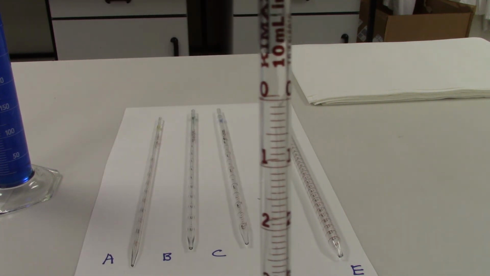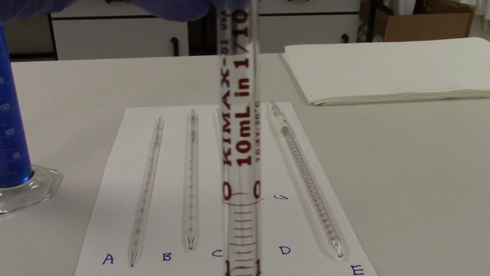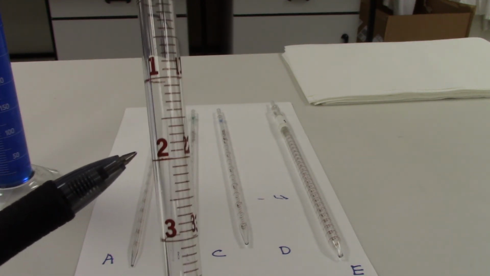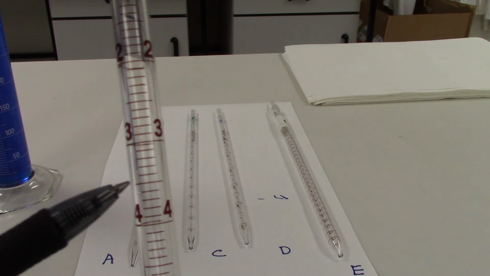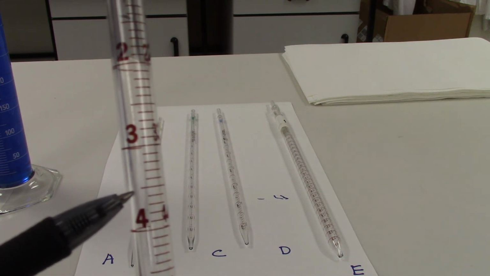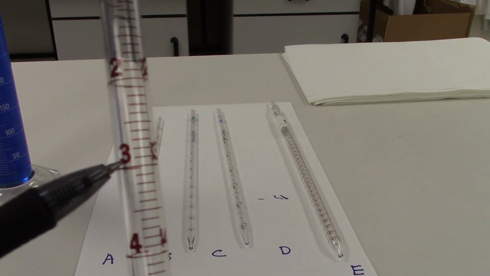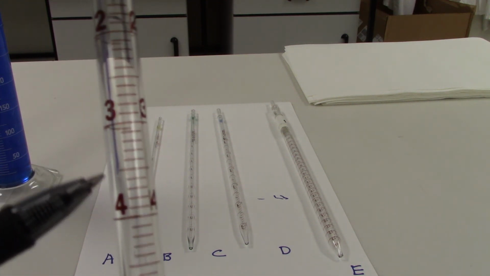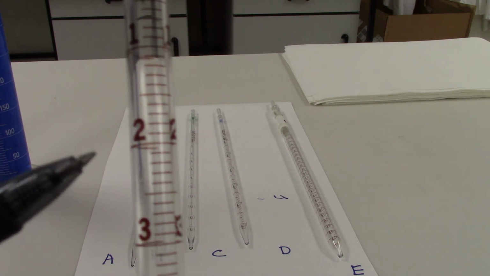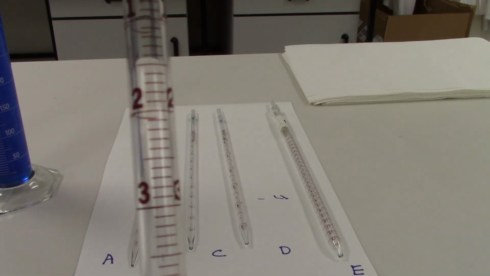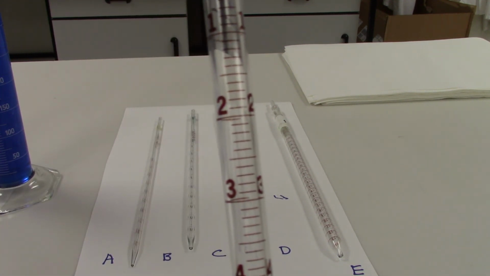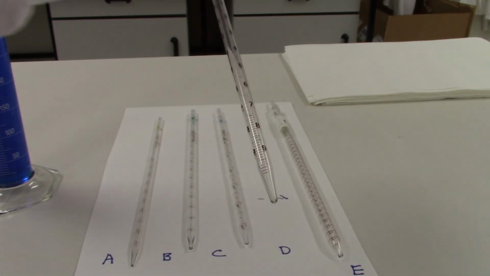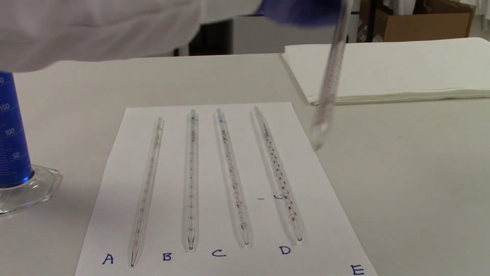The next serologic pipette D is a 10 milliliter serologic pipette. It again is divided by 1 milliliter, and again, right in the center with a larger line. And then with smaller lines, it's divided into 5 additional sections. So between the 4 and the 3, or between the 3 and the 2, there are 10 markings dividing up that 1 milliliter. This one again indicates 0.1 milliliters for each marking.